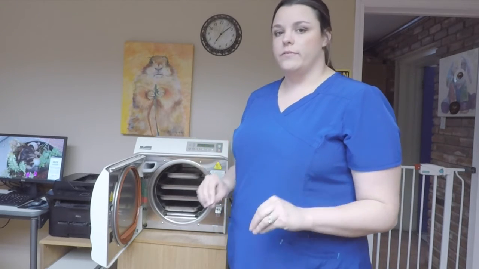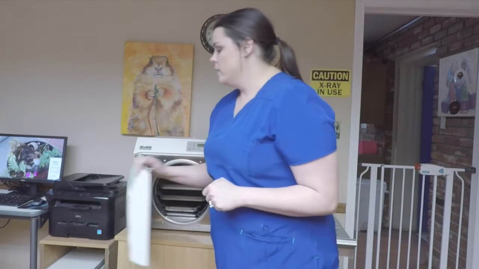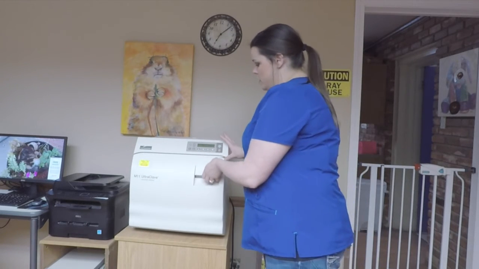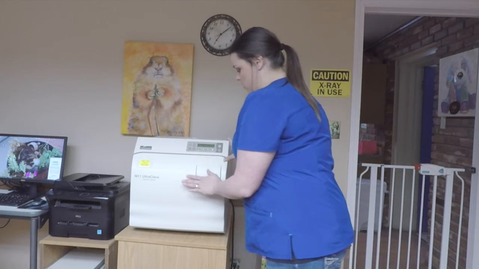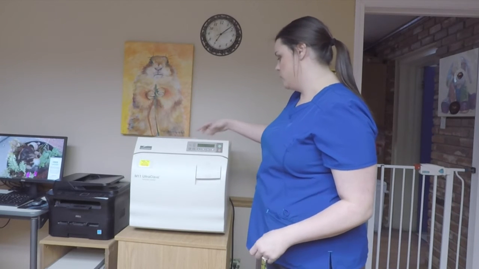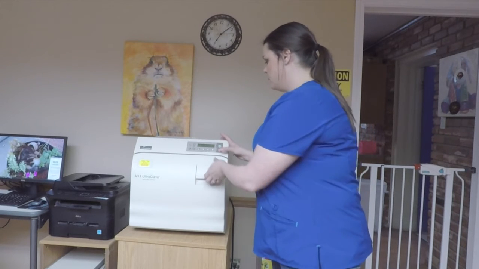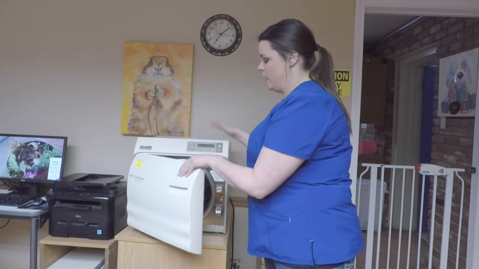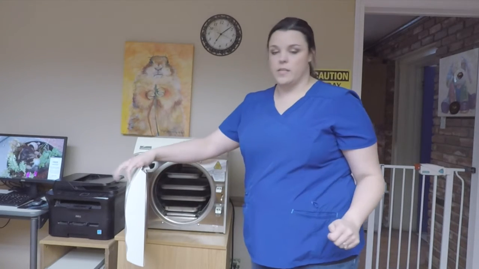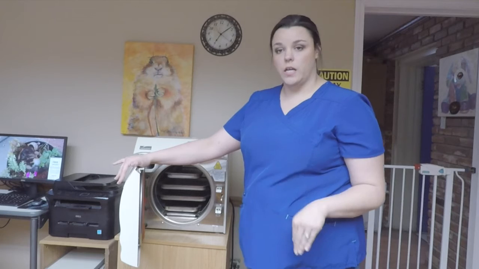Autoclave. An autoclave works by the temperature rising and the pressure changing to make a penetrating steam that kills the bacteria that were left on the packs. Ours is pretty simple to use. You just close the door and then you select what you want and hit start. And then it will do its thing and release the door when it is done.